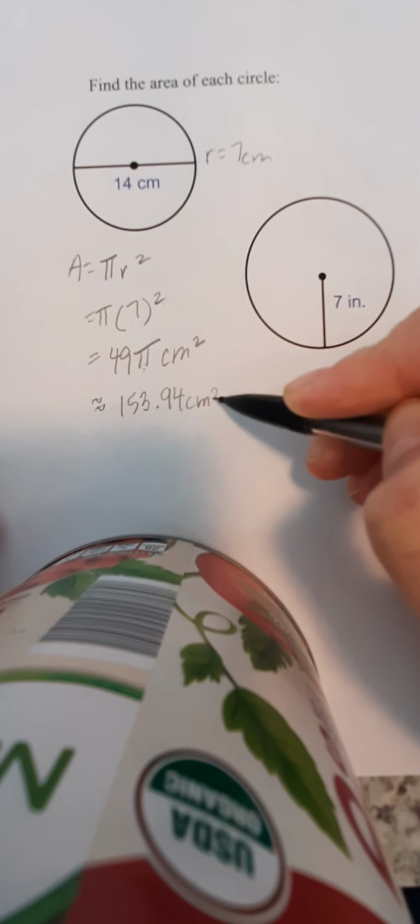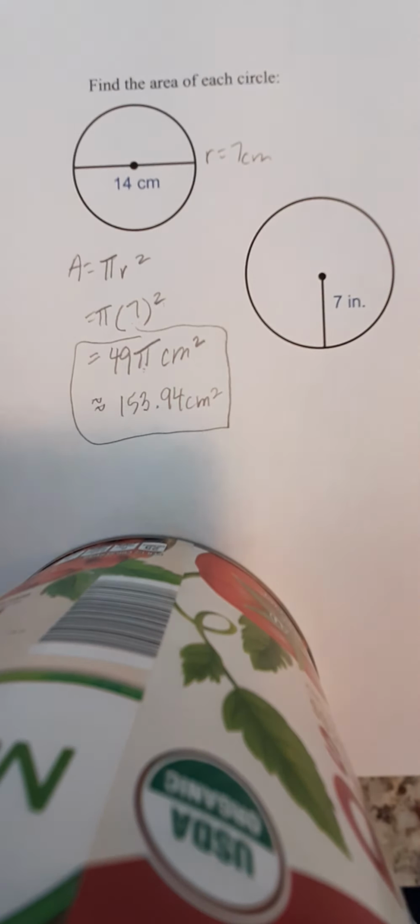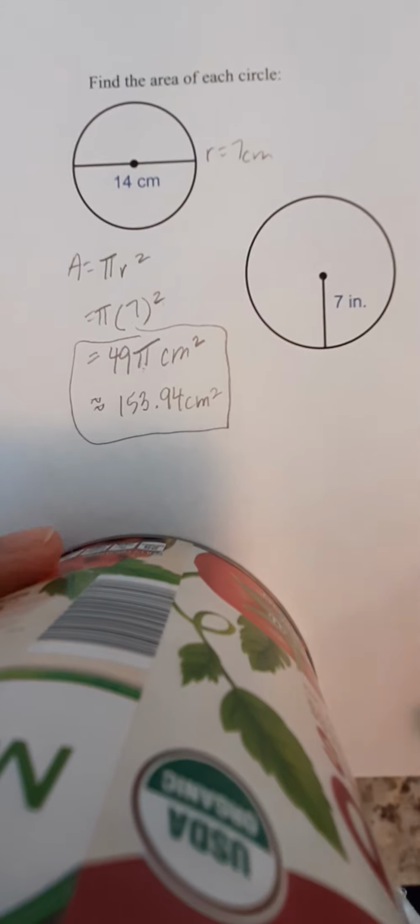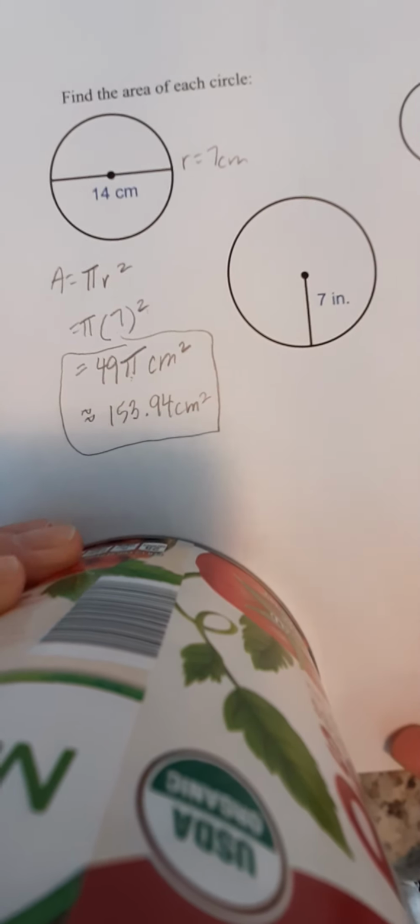So we'll go back to my paper, and I'm going to use the squiggles for approximately 153.94 centimeters squared. So again, if you're dealing with Math Excel, just be sure you pay attention to those blue directions. They usually tell you how they want the answer. Okay. We're going to do one more, even though there's another one on my page here. I'll leave that for you guys to do if you want for extra practice.